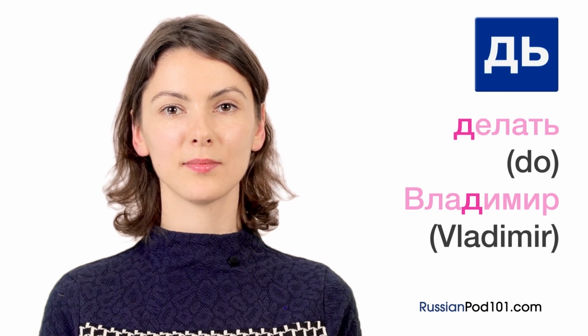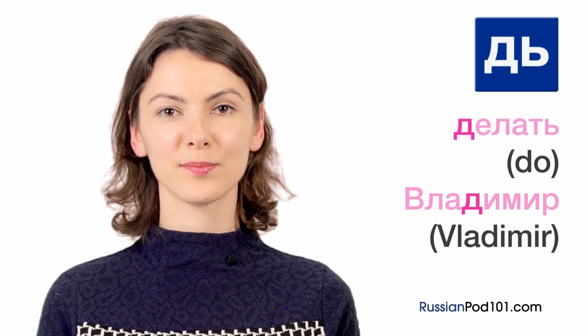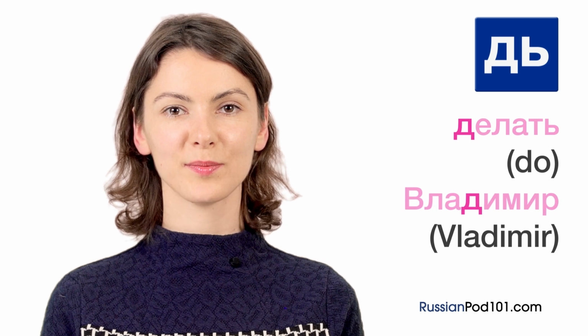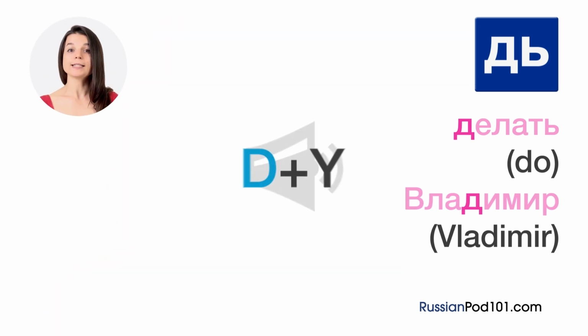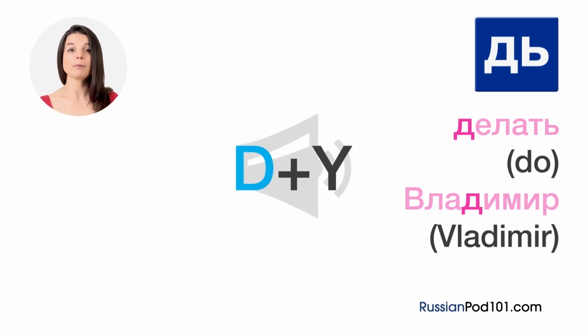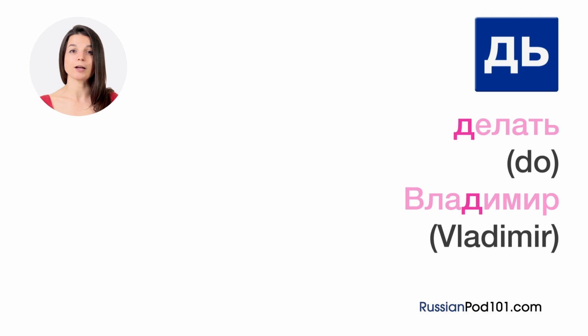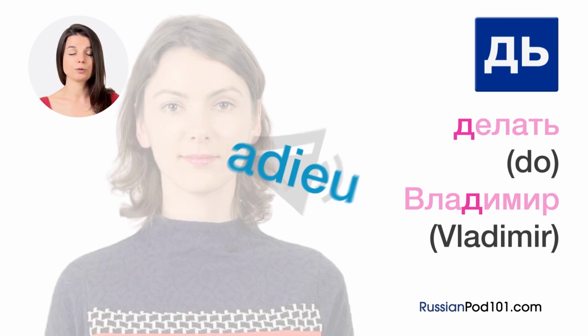Д, делать, Владимир. Pronounce the D sound like you did before, but remember to raise your tongue to the roof of your mouth to produce a slight Y sound alongside it. Try to pronounce it at the same time or immediately after pronouncing the consonant. You can sometimes pronounce this sound by saying the word adieu.